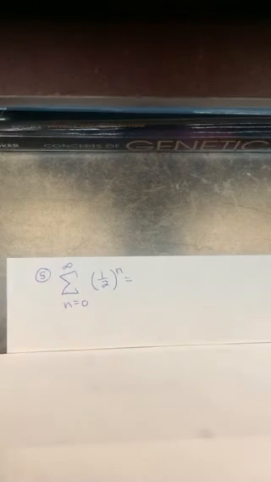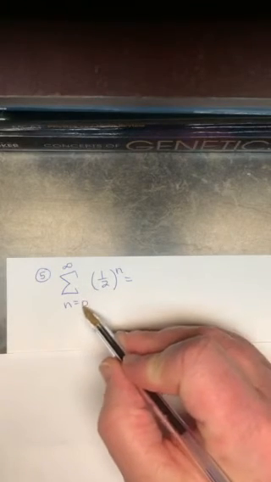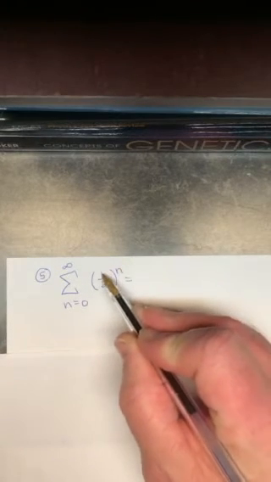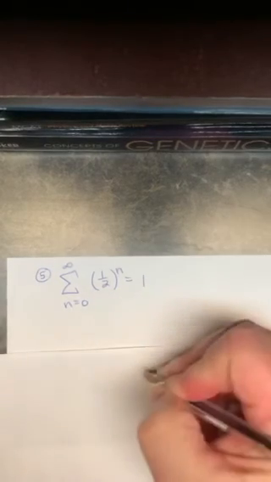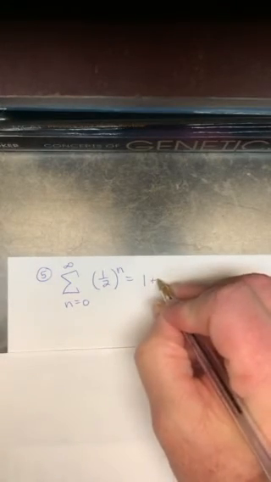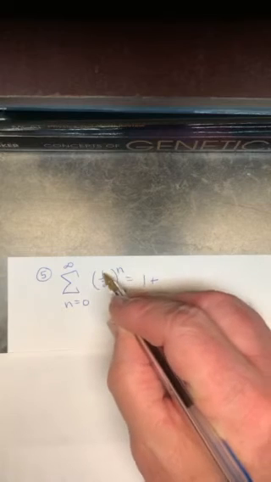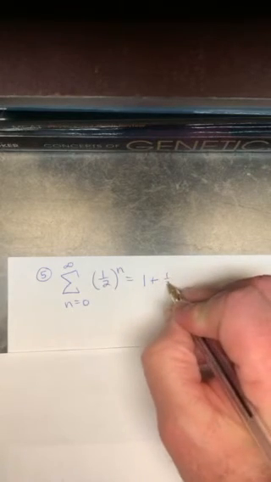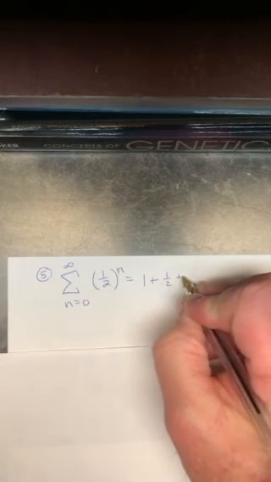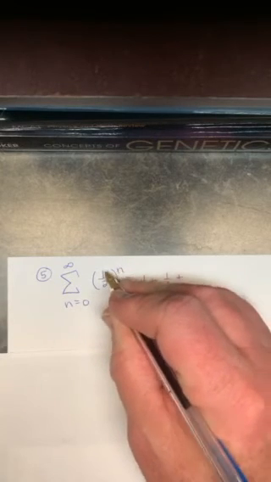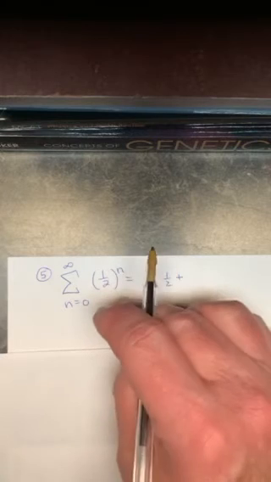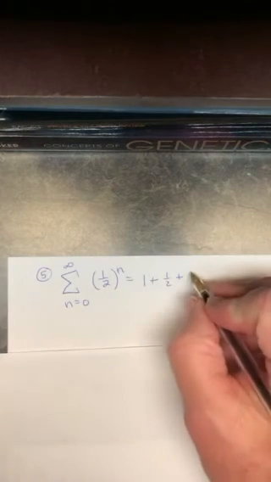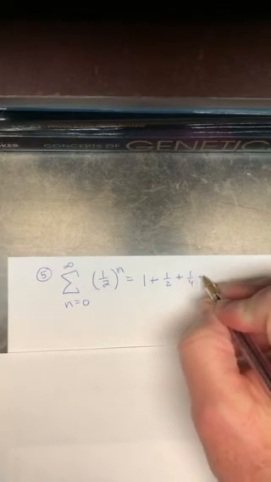Don't panic here. Ready? Everybody take 0 and plug it in for n. 1/2 raised to the 0 power is what? 1. Make sure you're thinking with me. Plus, now let's plug 1 in. Obviously, 1/2 to the first is 1/2. Plus, plug 2 in. What's 1/2 squared? Careful. 1/2 squared means 1/2 times 1/2, which is 1/4, plus one more time.